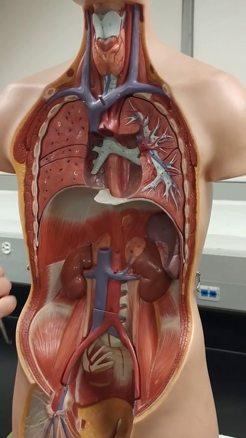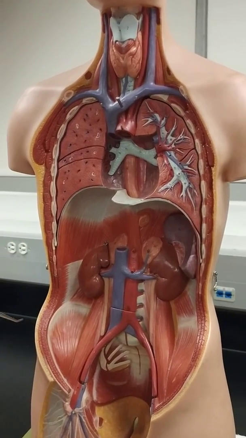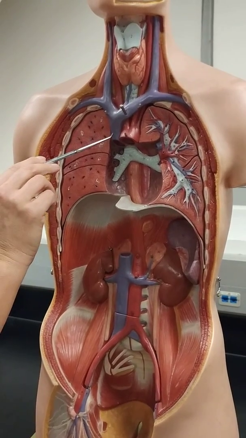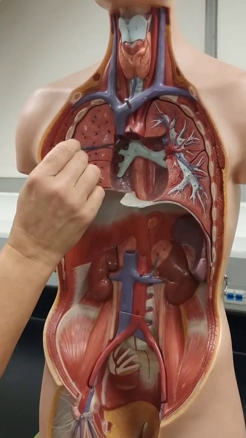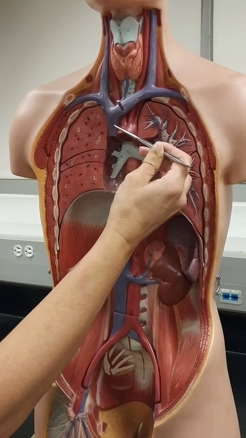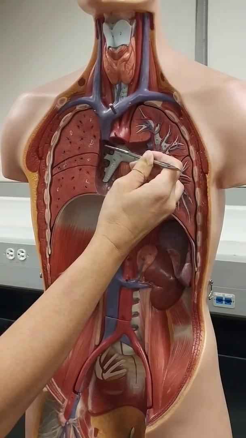All right, let's talk about the cardiovascular system. We're going to address the veins and the arteries. We're going to start with the veins above the diaphragm, so the veins above the heart. Here's the superior vena cava, which leads to the right atrium.